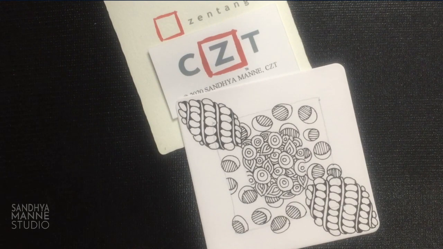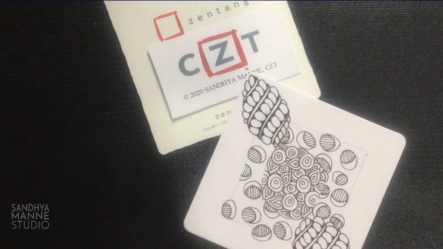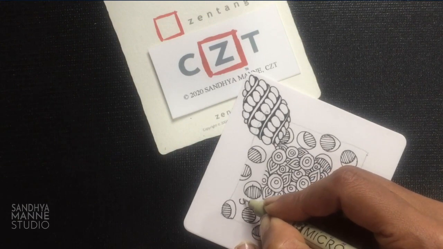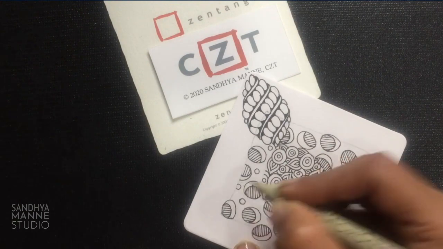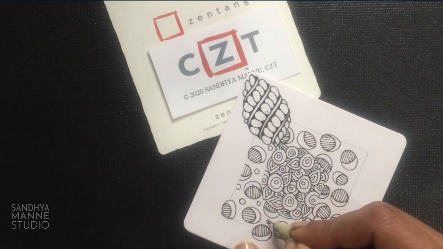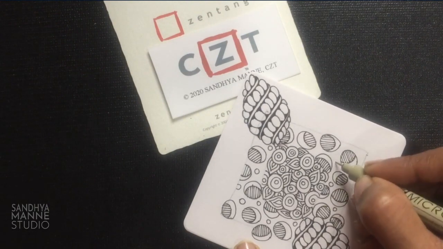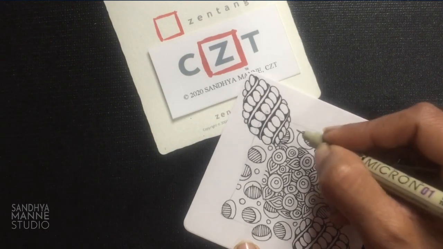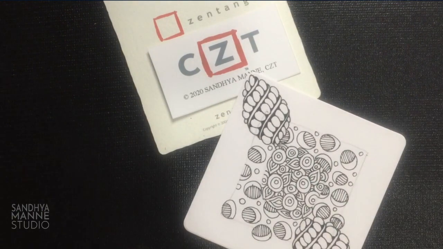Now the next thing that we do is add black between those spaces. Now before I add black, I just want to randomly have a few circles kind of scattered all around, so just to give a break with all the black that we're about to add. So this kind of makes it a bit interesting. So there we go.